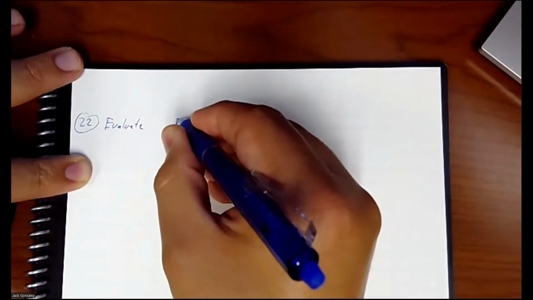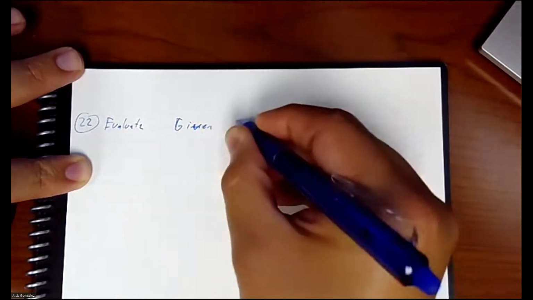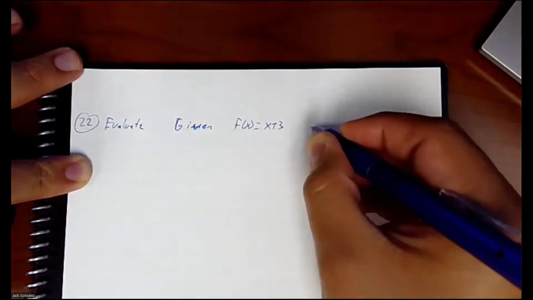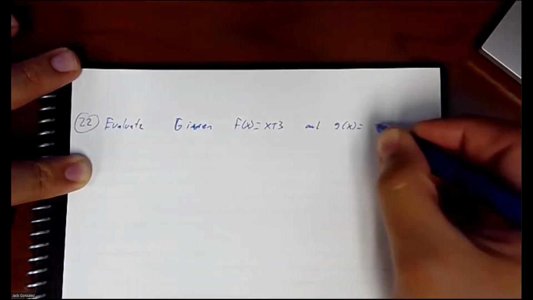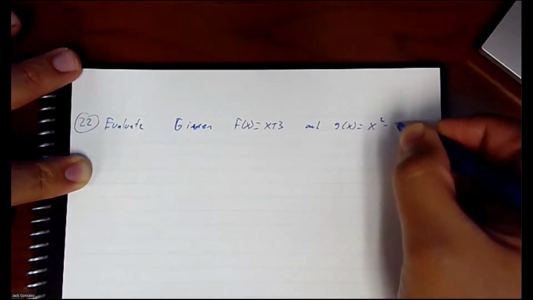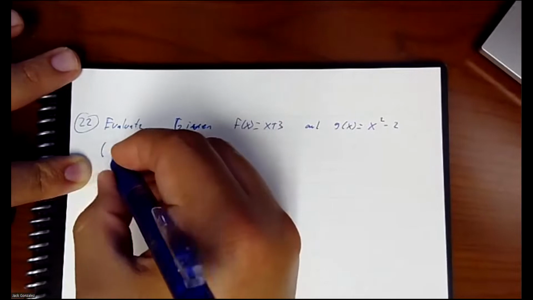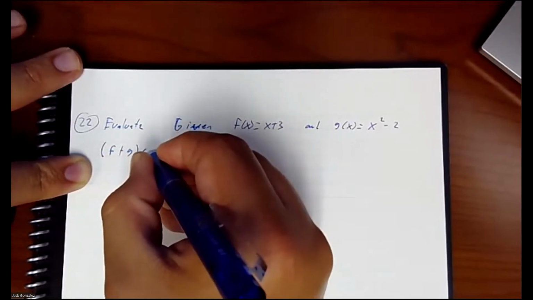Evaluate, given f of x equal to x plus 3 and g of x equals x squared minus 2. f plus g of 9.